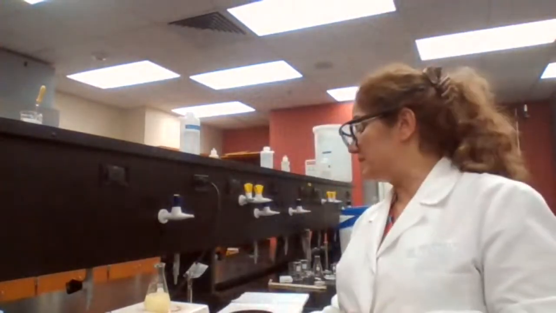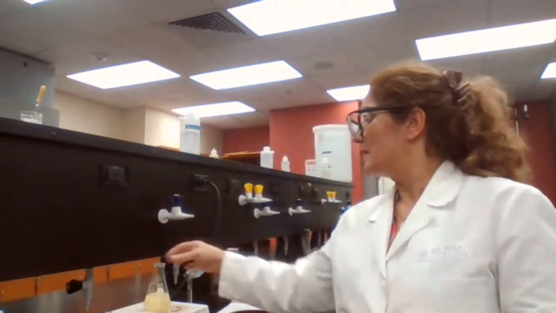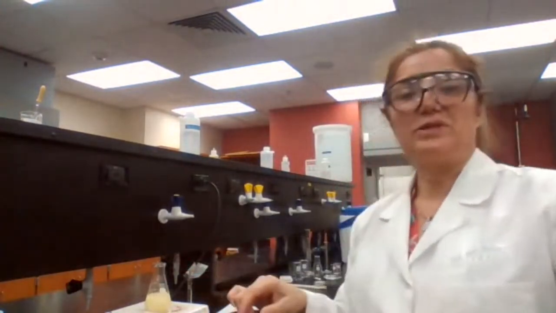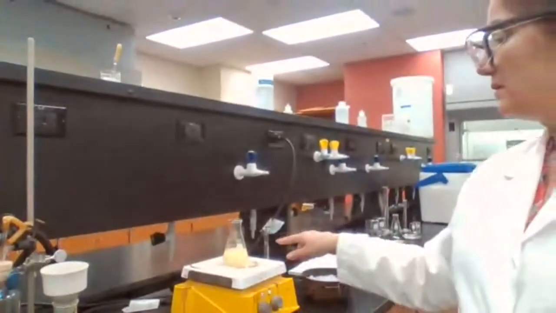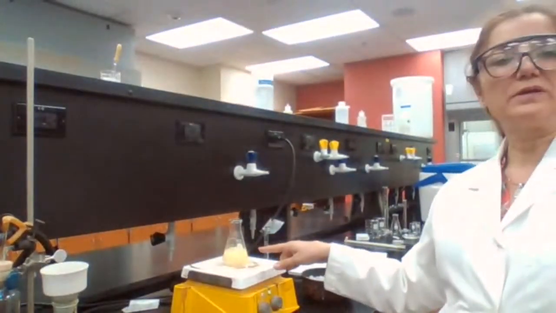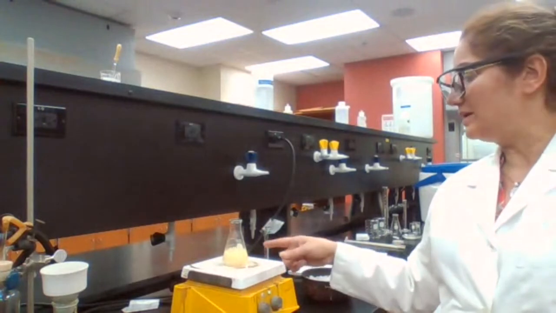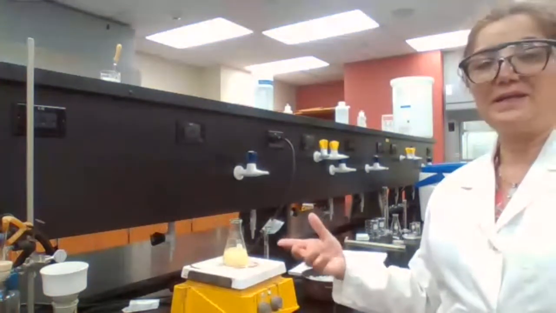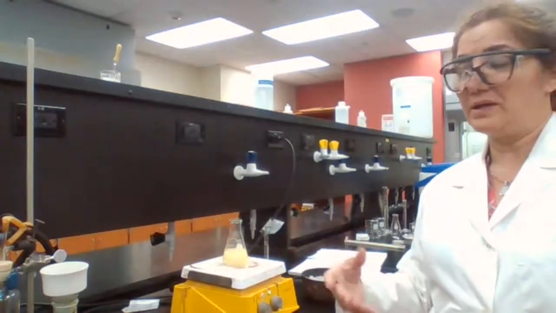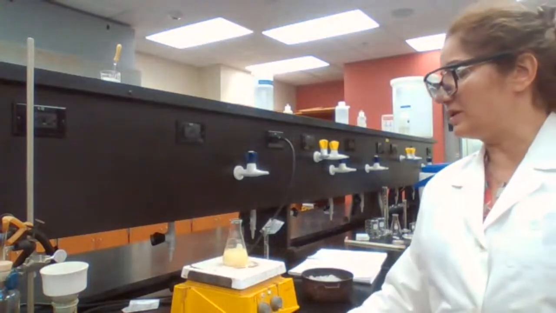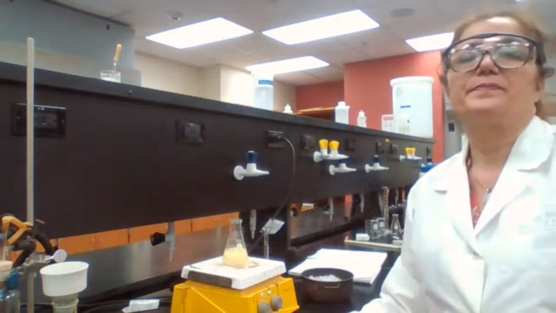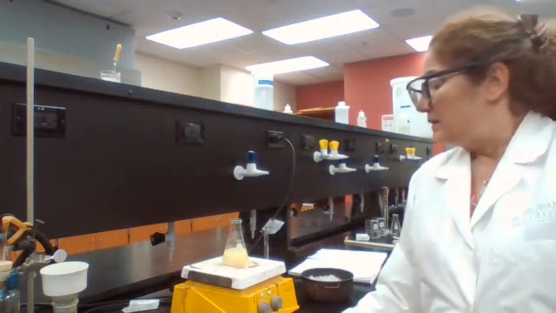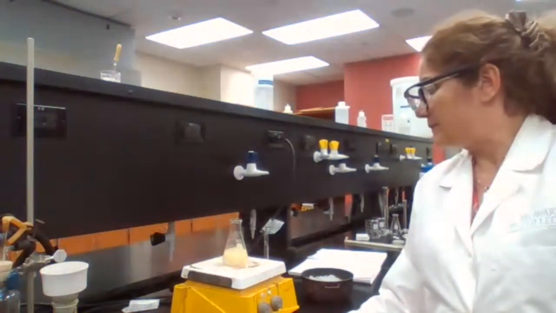Yes, the mixture is being stirred now. And as the mixture is stirring, it is getting cloudy, showing the formation of the product. A yellow precipitate is the product. It shows the formation of the product as it forms and isolates. So you see that.